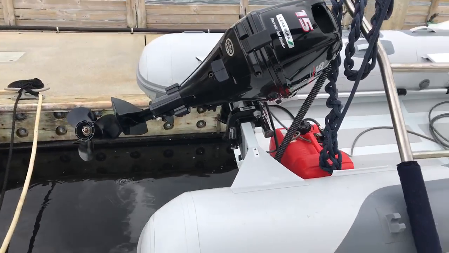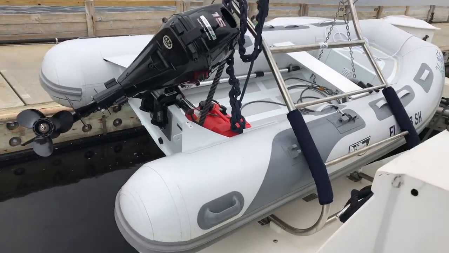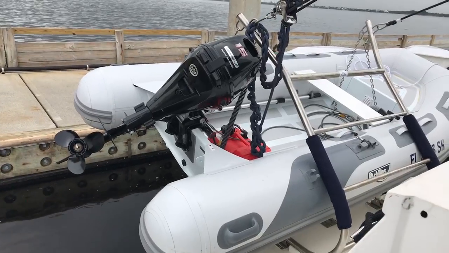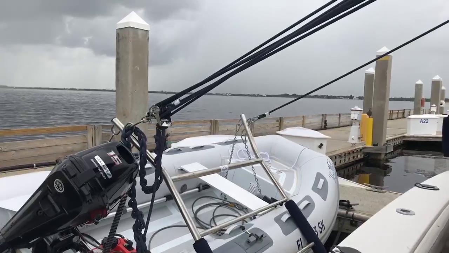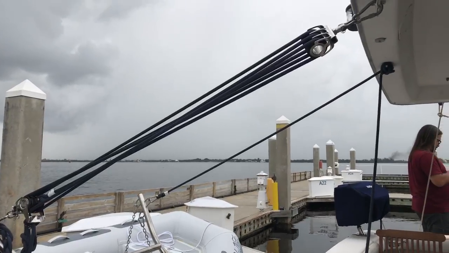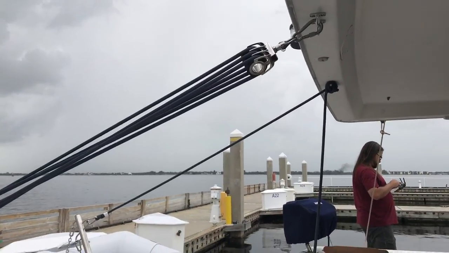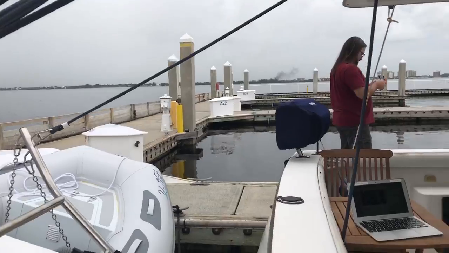See the drone on the main camera. We'll have a video out soon showing how it all operates and why we made the decisions we did on that.